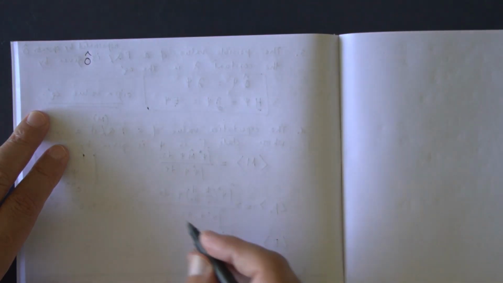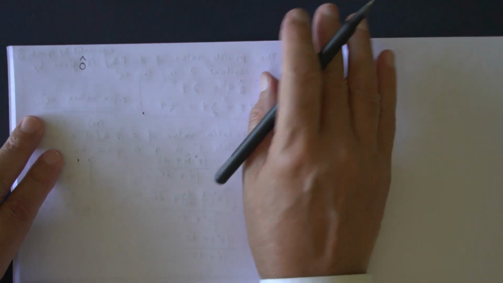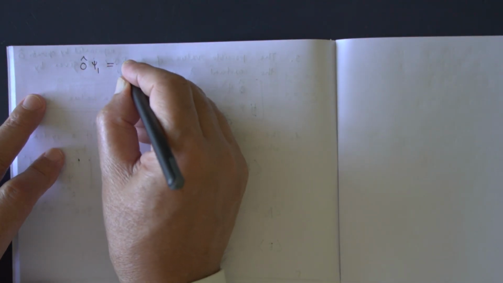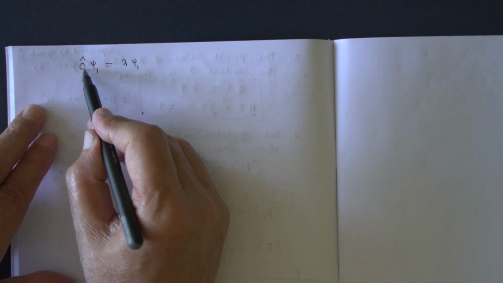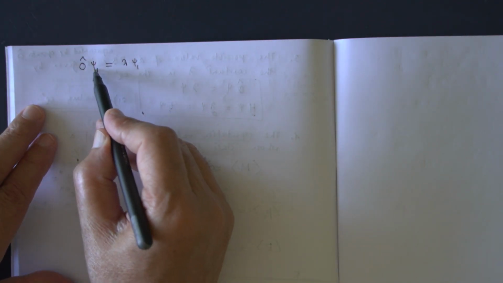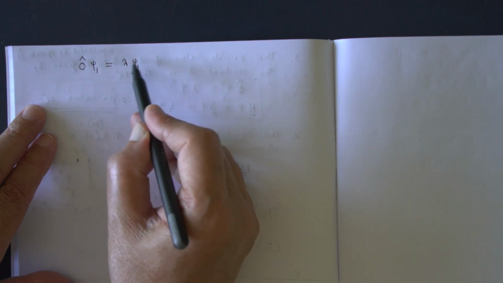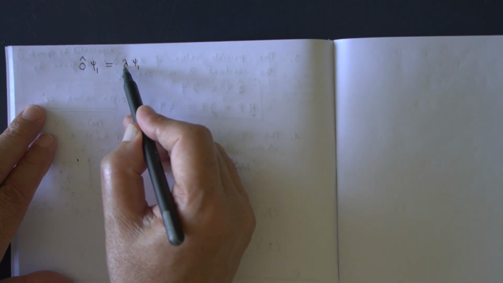So suppose this is the operator, and the function is psi 1, and let the eigenvalue be lambda: O psi 1 equals lambda psi 1. So linear operator, eigenfunction, and this is the eigenvalue.